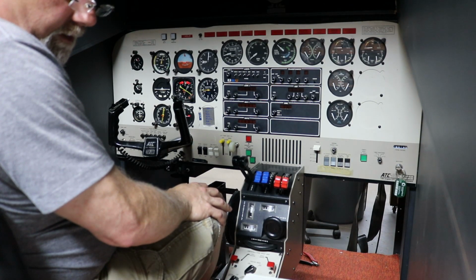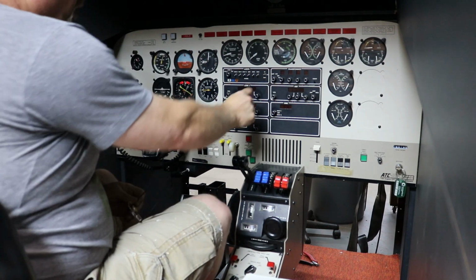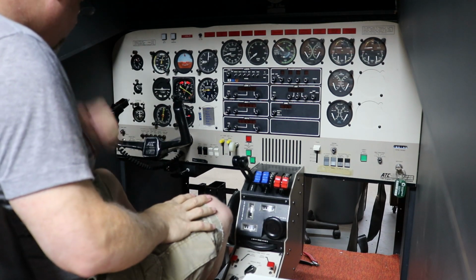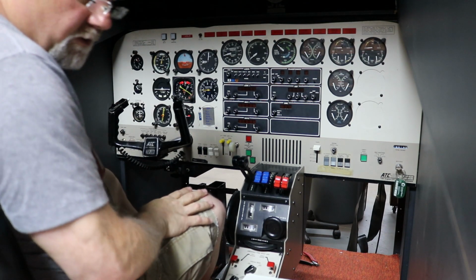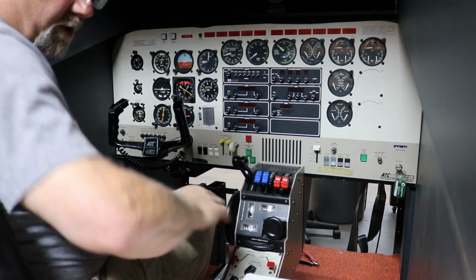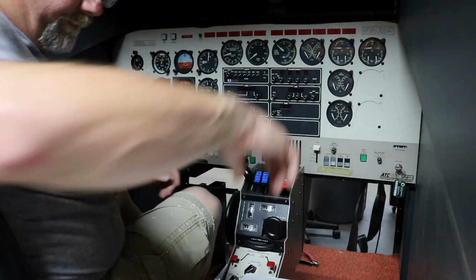Okay, here is the cockpit with the computers installed, or the computer, which is actually in this board here. We're going to go through and do some tests and see if we can get the engines to start. First thing we're going to do is go through the switch position table in the manual that I have here sitting on the jump seat.